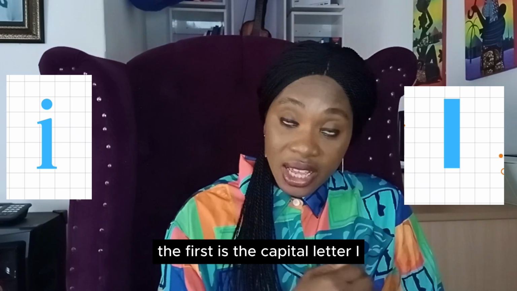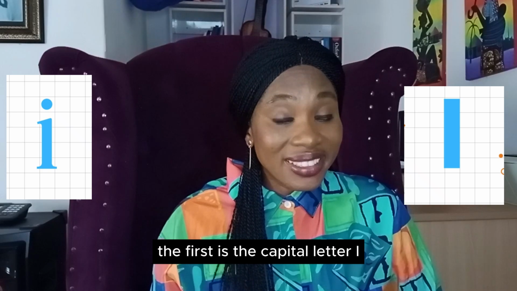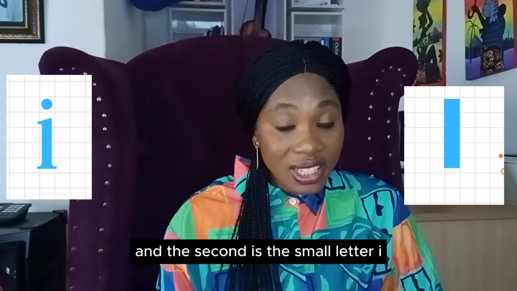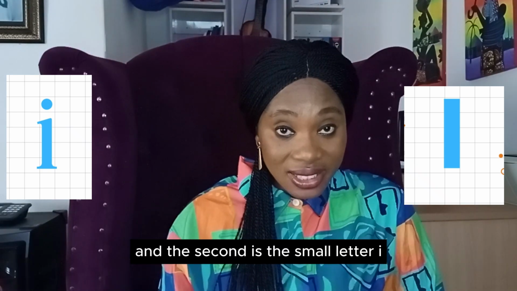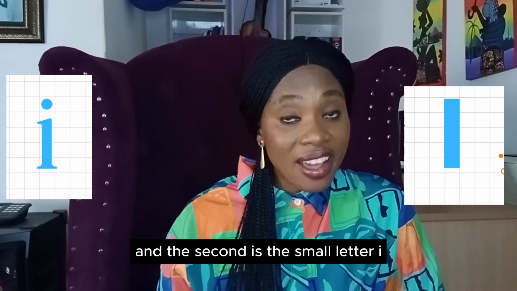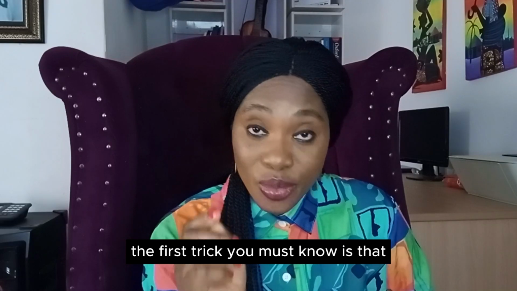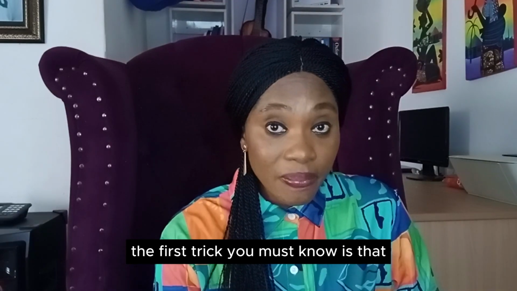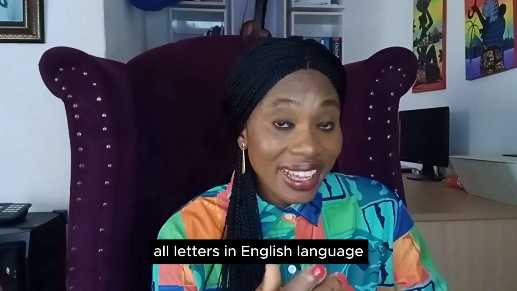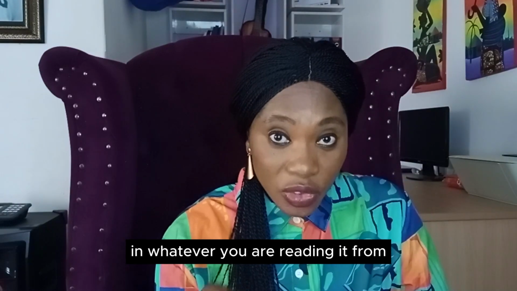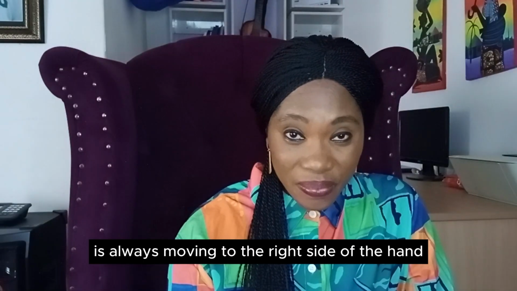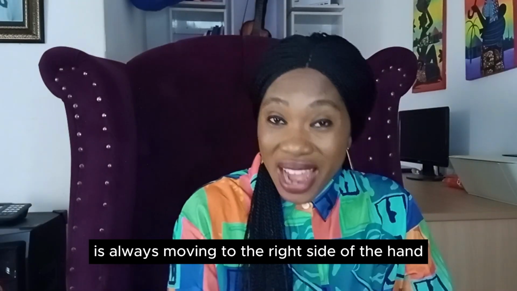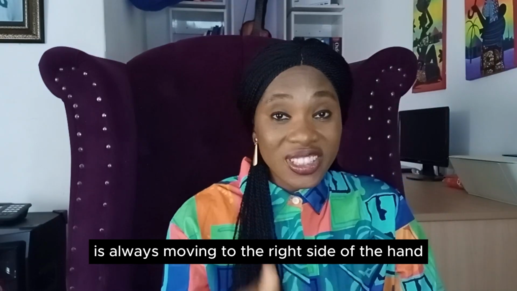The first is the capital letter I, and the second is the small letter I. The first trick you must know is that all letters in English language, in whatever you are reading it from, is always moving to the right side of the hand.